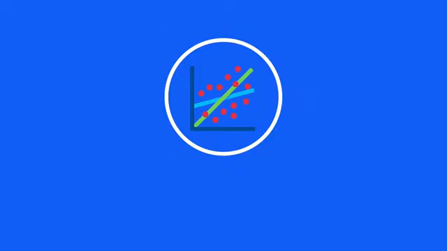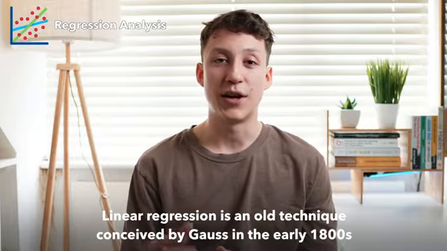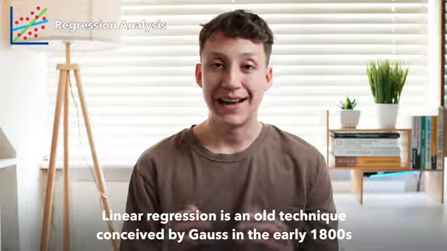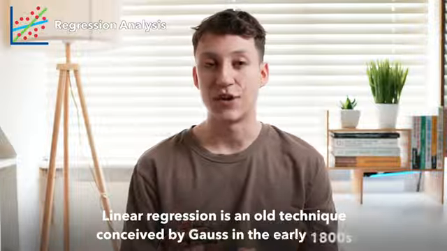The first algorithm most data scientists learn is linear regression. Now, despite machine learning being quite a relatively new field, linear regression is actually quite old and originates from the early 1800s. Linear regression is actually part of a bigger mathematical field called regression analysis. So as well as linear regression, you need to know multivariate linear regression, polynomial regression, generalized linear models, generalized additive models, and ordinary least squares estimation.